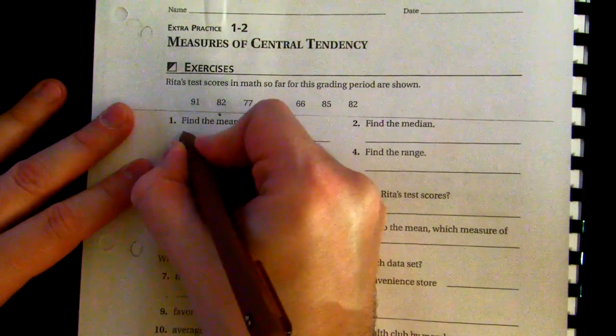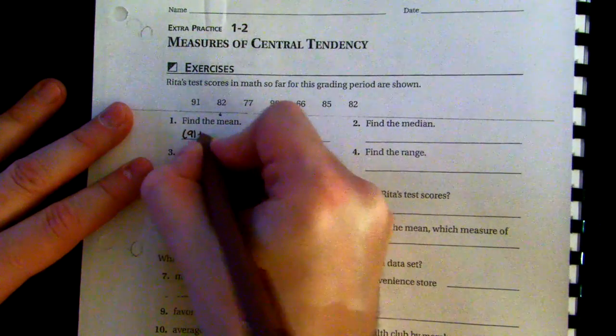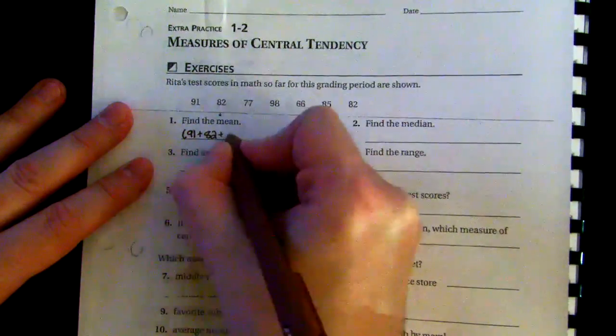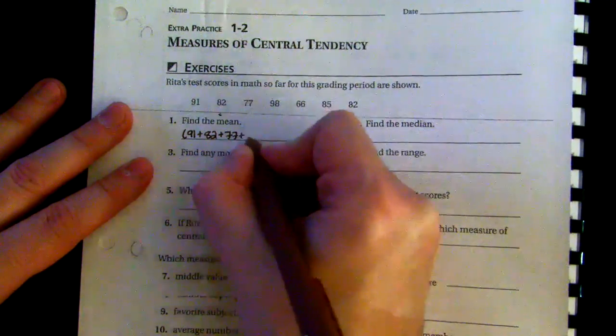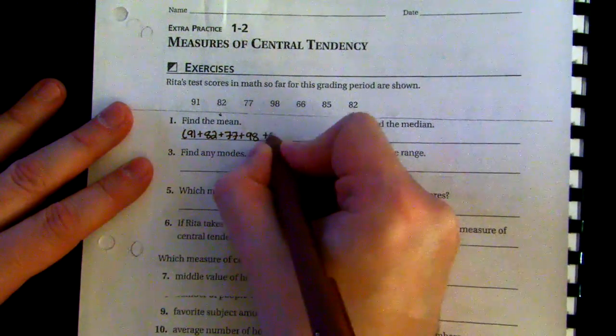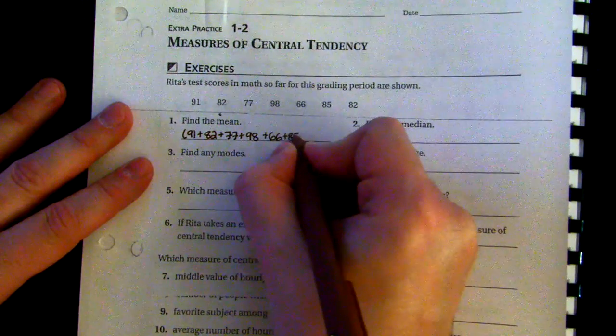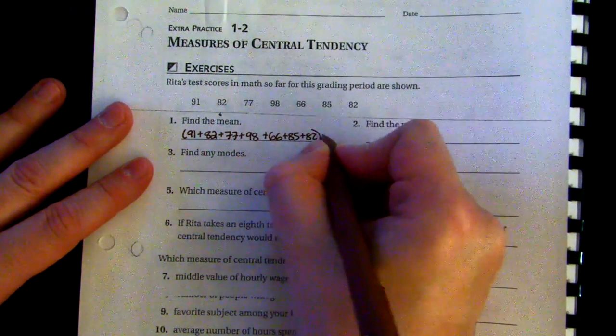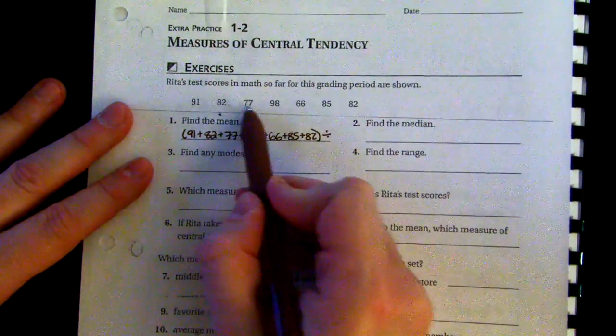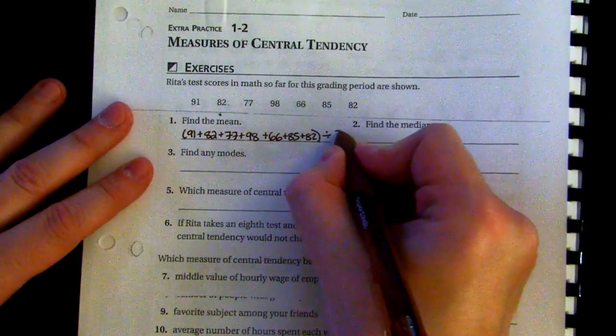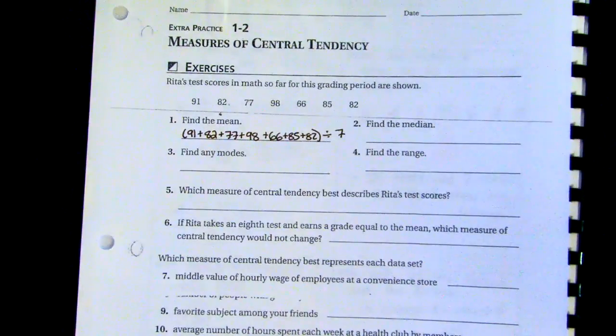Let's see, I want to do 91 plus 82 plus 77 plus 98 plus 66 plus 85 plus 82. And then I want to divide that by 1, 2, 3, 4, 5, 6, 7, divide it by 7. So I'm going to go and add those up.